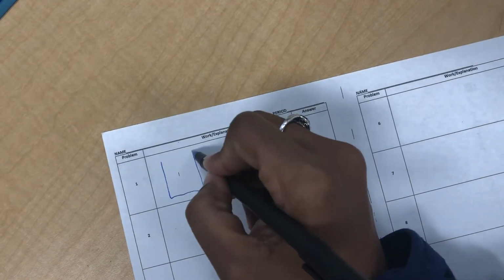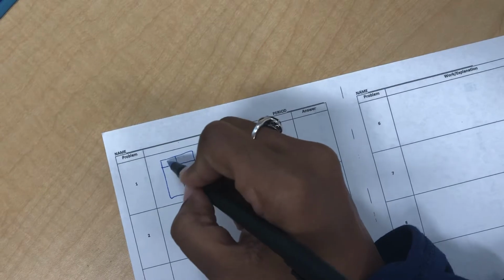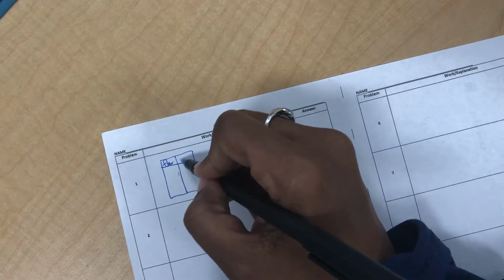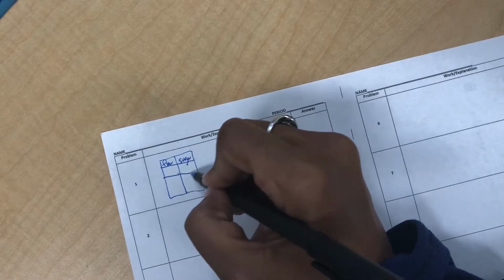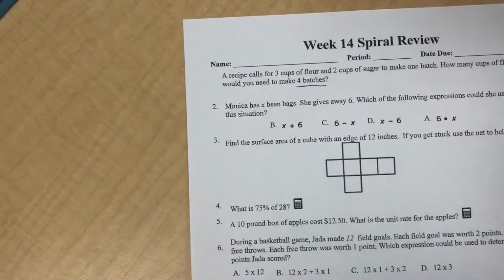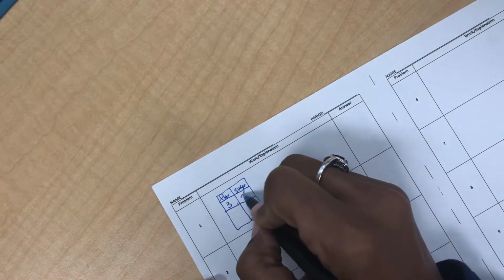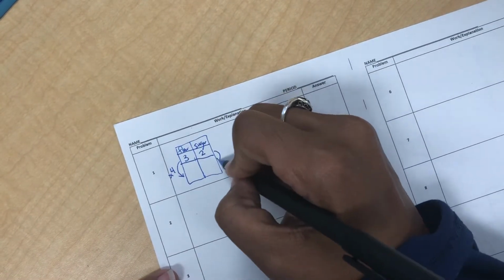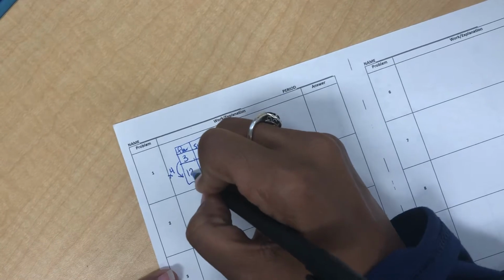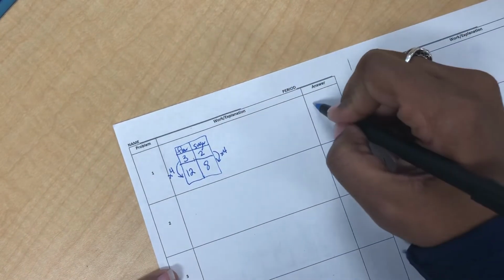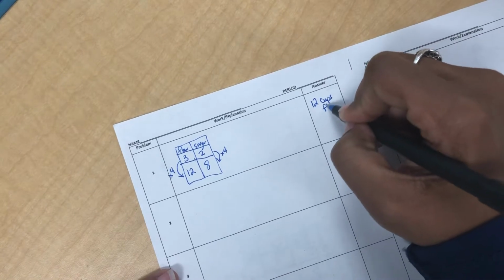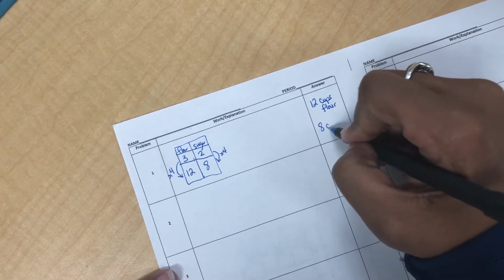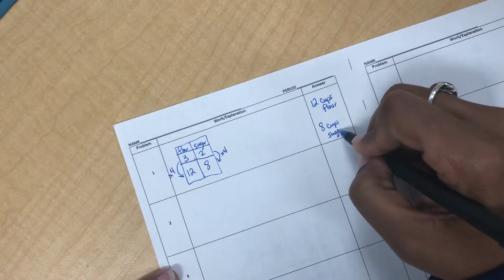So if I set my table up and I have flour and I have sugar, my original amount is 3 cups of flour and 2 cups of sugar for 1 batch. So I'm going to put that in there, 3 and 2. Then it tells me that I'm doing 4 batches. So I've got to take my flour and my sugar and multiply it by 4, which means 3 times 4 gives me 12 and 2 times 4 gives me 8. That means I'll need 12 cups of flour and 8 cups of sugar to make 4 batches.